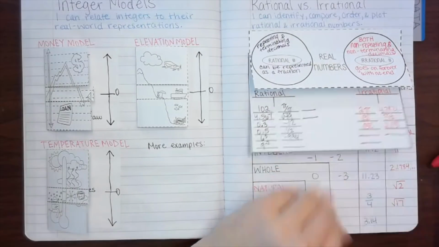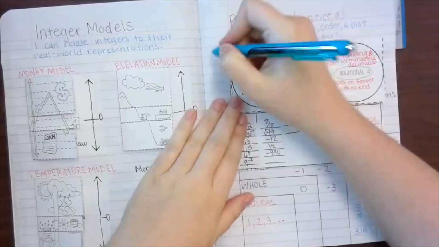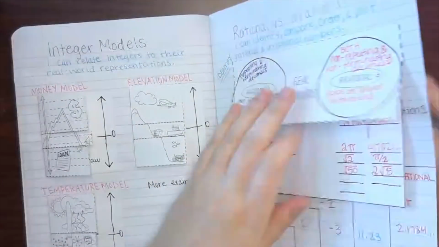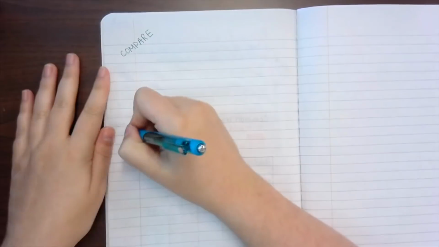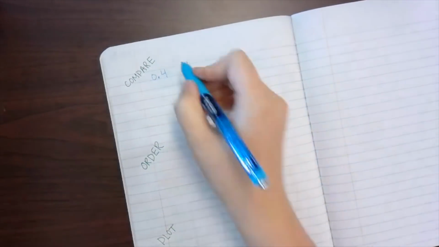So what we've just done is identify whether a number is rational or irrational. We still need to be able to compare, order, and plot them. Turn to the next blank page. Label the top as compare, then order in the middle, and plot near the bottom. Place them as shown.